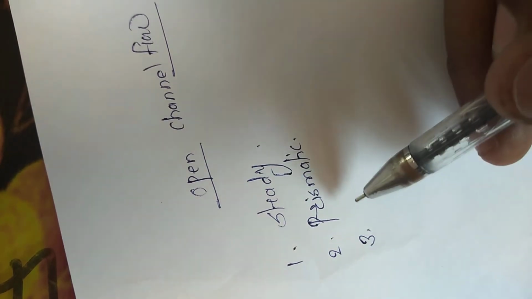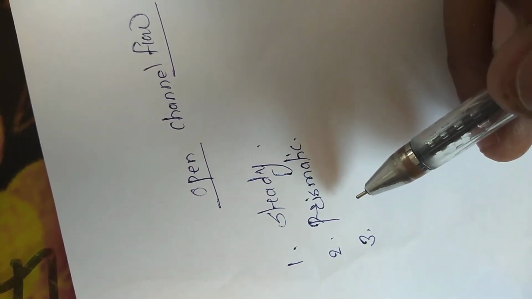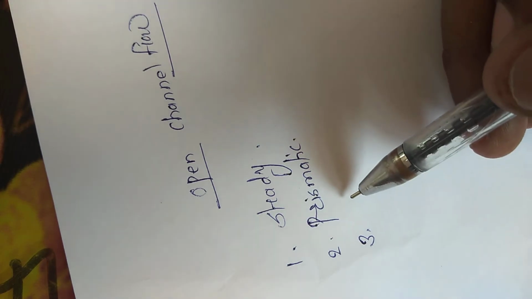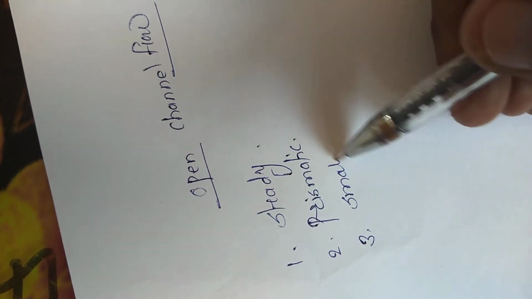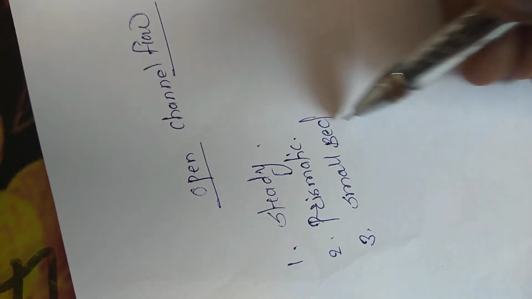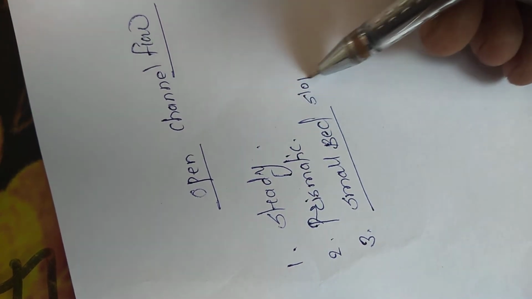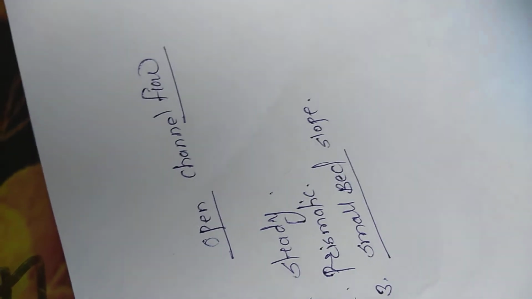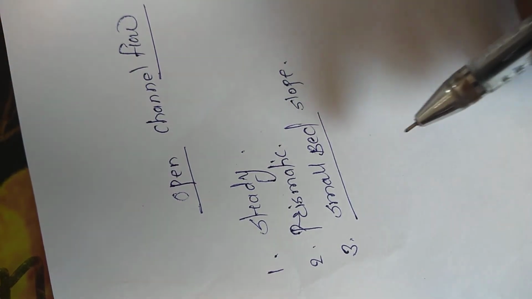The third assumption is our channel bed slope is small. These three assumptions are considered first when finding the velocity of open channel flow.